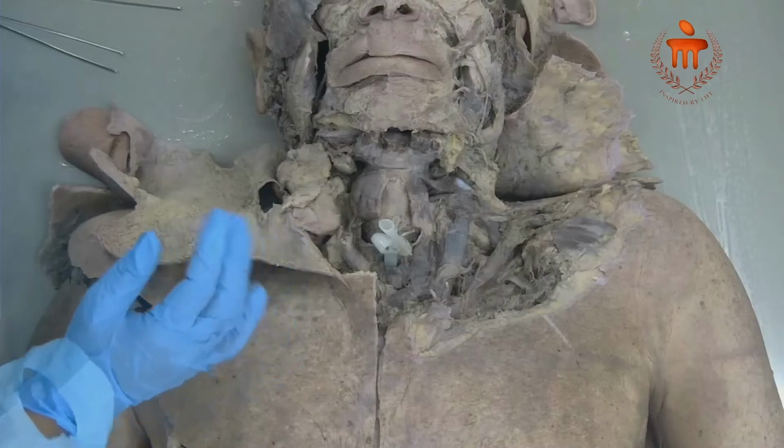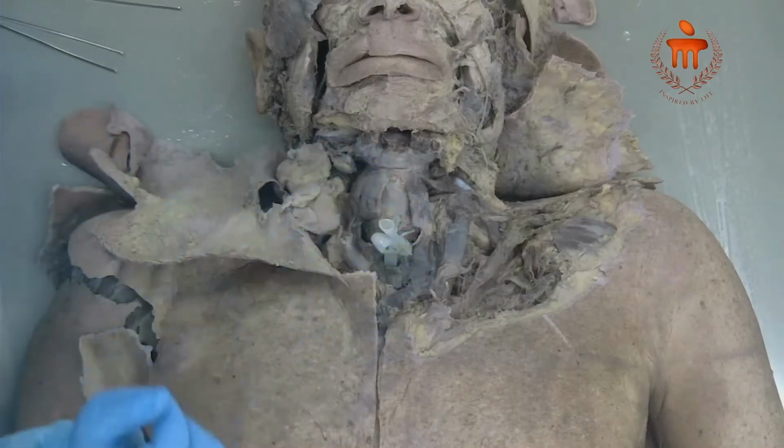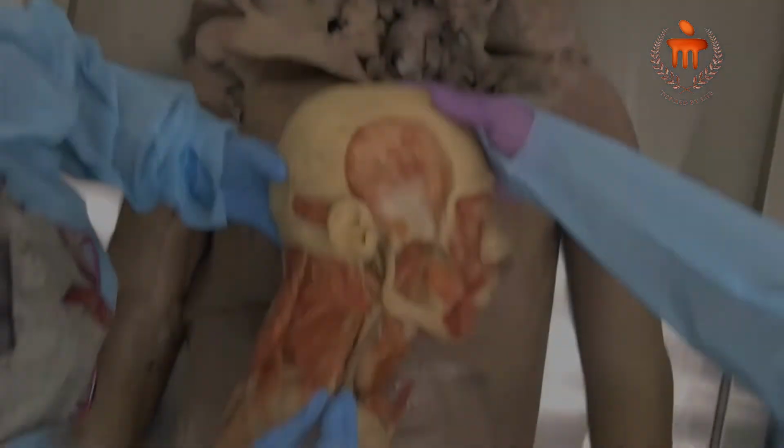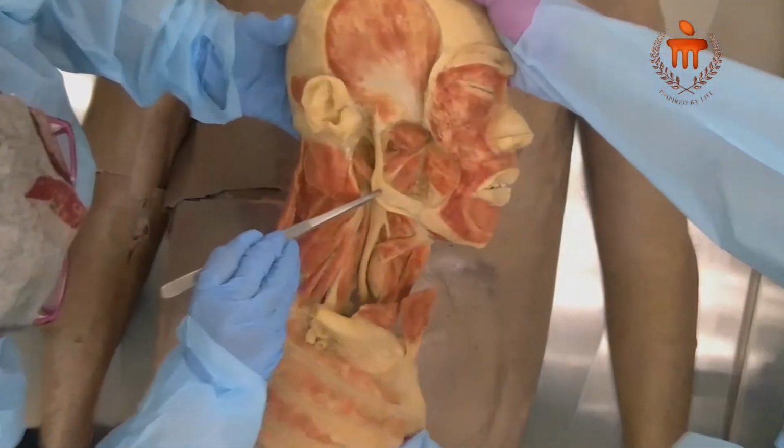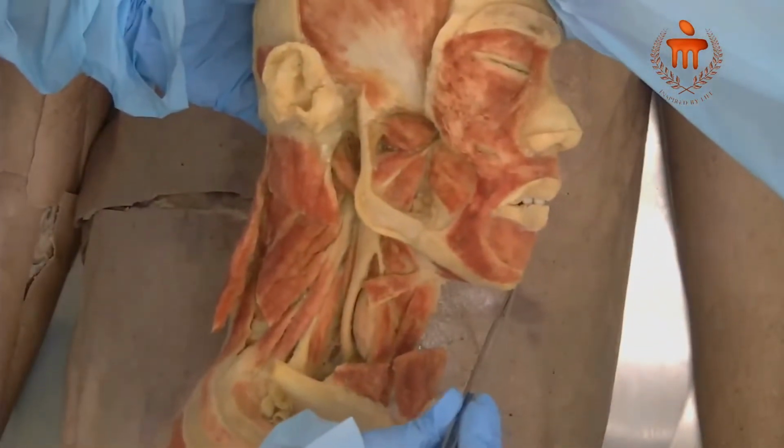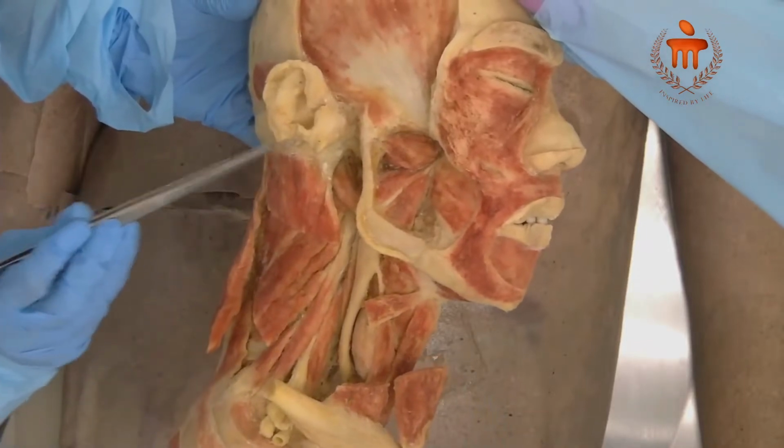I would like to show you the plastinated specimen along with this cadaver. This is the angle of the mandible, this is the symphysis menti, and this is the mastoid process.